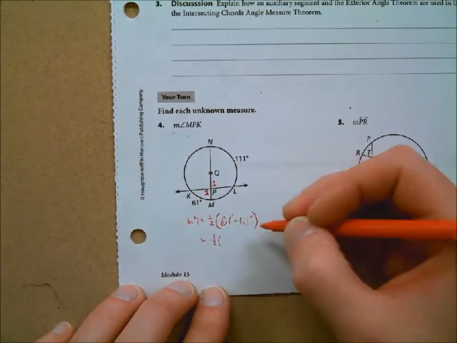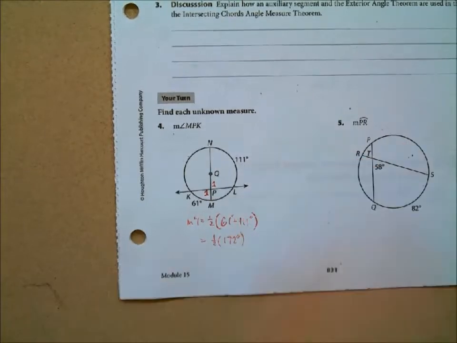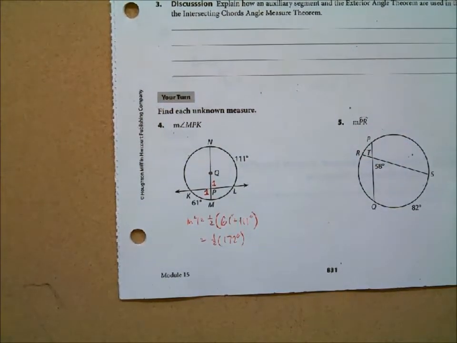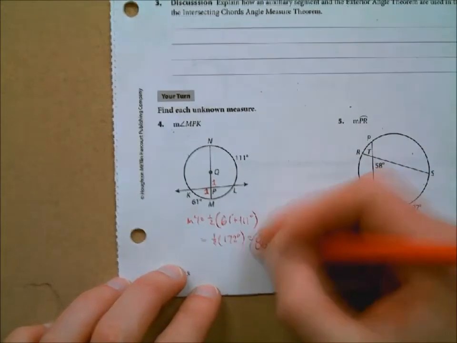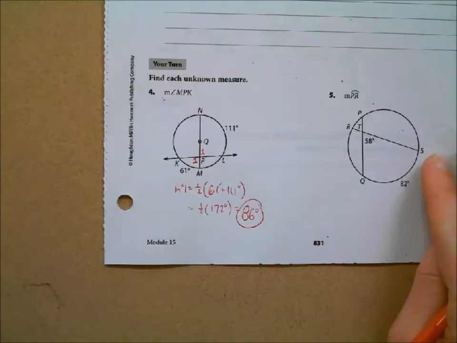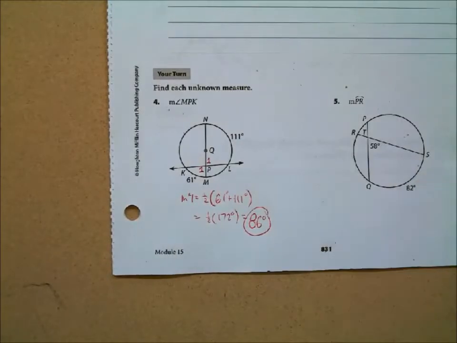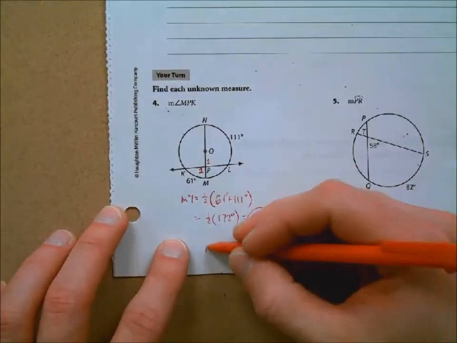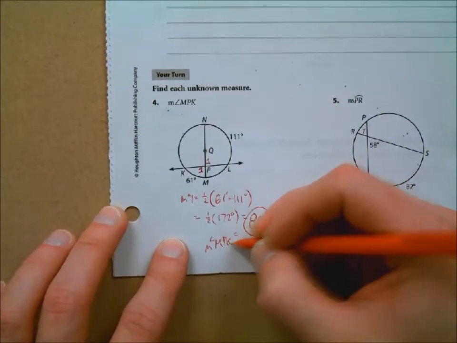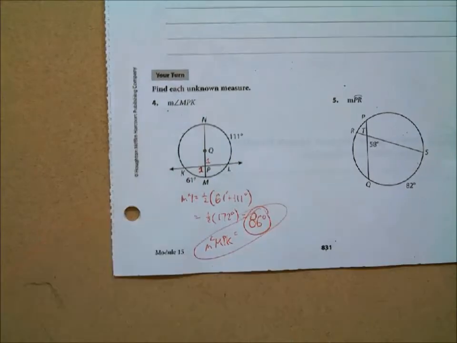And then half of 172 is 86. So we'd expect angle 1 to be 86 degrees, or in other words, the measure of angle MPK is 86 degrees.